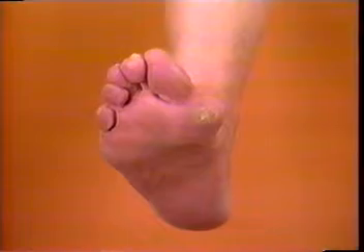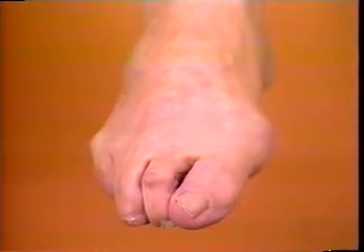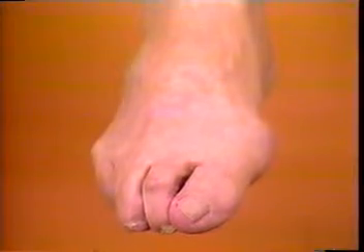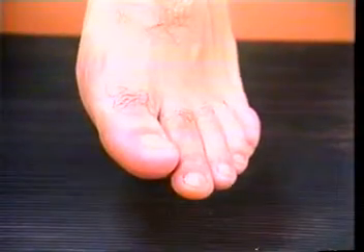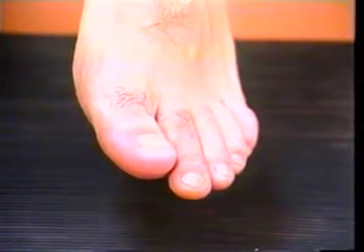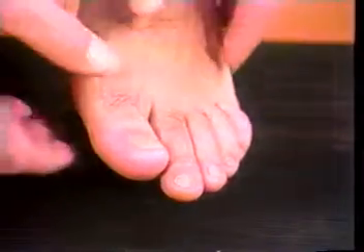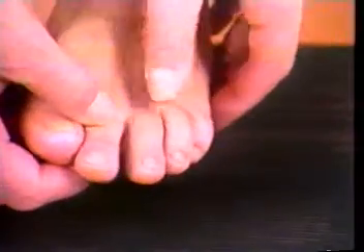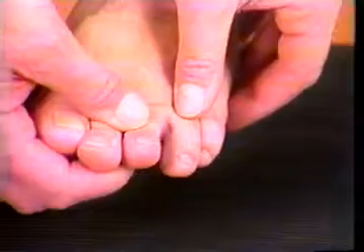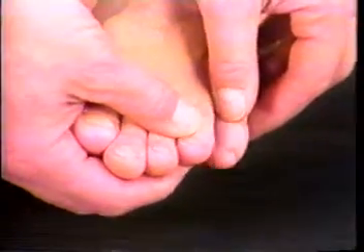Any swelling, scars, cutaneous lesions, or obvious color changes, as well as nail condition, should be noted and documented at this time. It is essential to inspect the skin between the toes, and this obviously will involve passively separating the toes in order to do so.